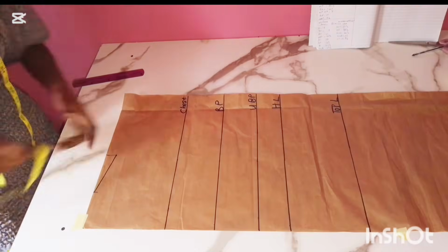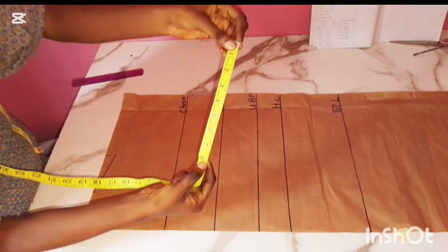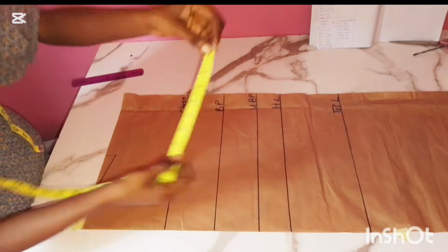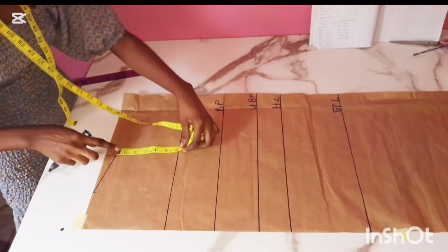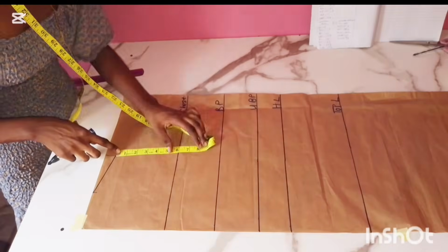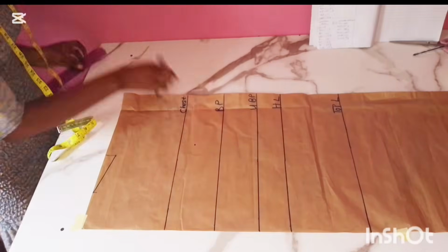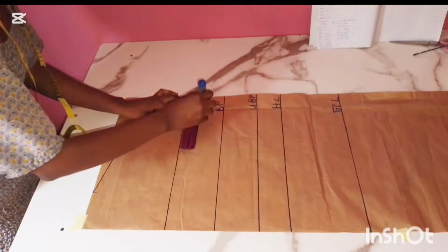To get my armhole depth, I will take my shoulder measurement divided by 2 minus half, because this is an armless top. But if you're making a top that will have sleeve, you are going to use your shoulder measurement divided by 2 and mark it there. The next thing to do is to rule out that line. That line will be serving as my armhole line.